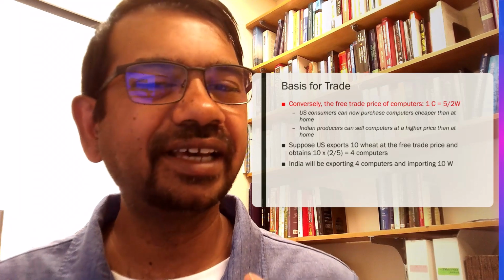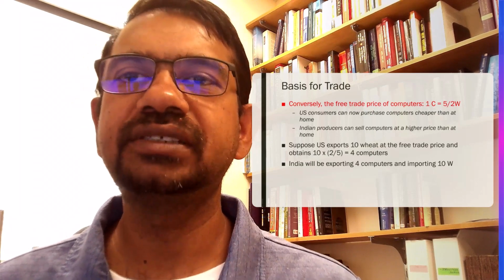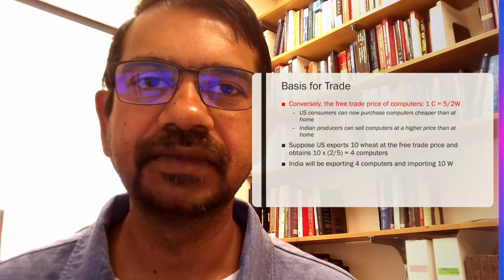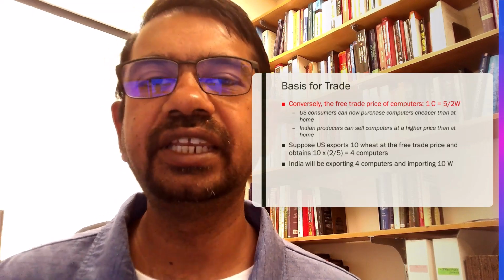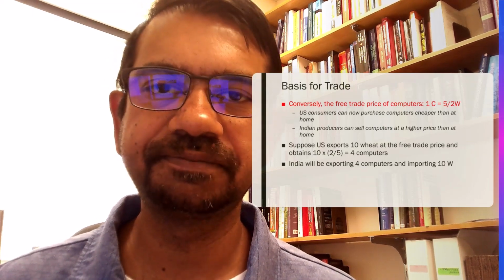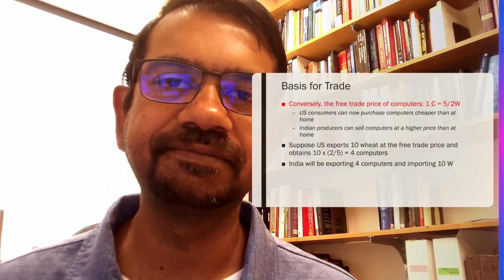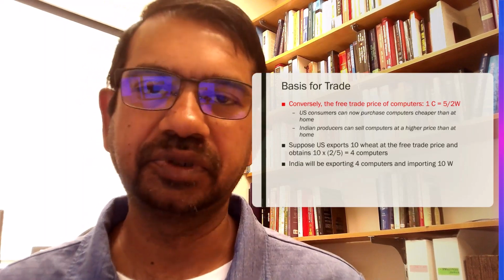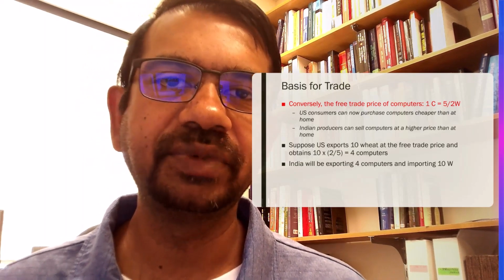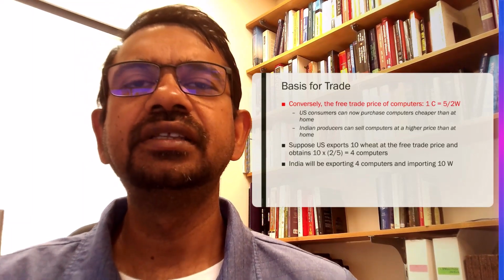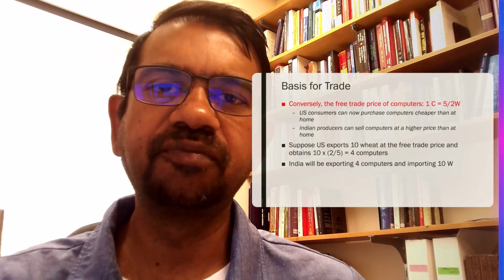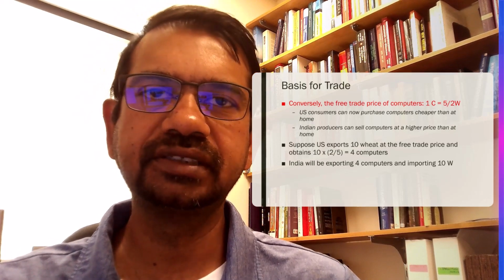Now let's say at this price, the US exports 10 wheat. If they export 10 wheat, given the opportunity cost, they can use that to buy 4 computers. So US exports are 10 wheat and imports are 4 computers. These 4 computers become India's exports, and the 10 wheat become India's imports. Let us now examine the production and consumption of both wheat and computers for both these countries.